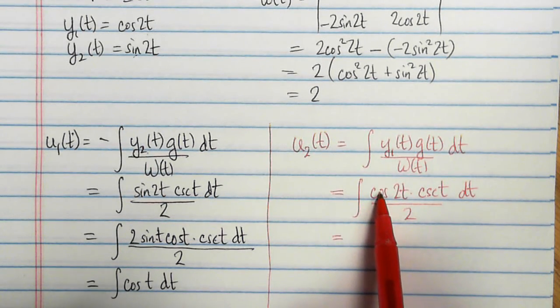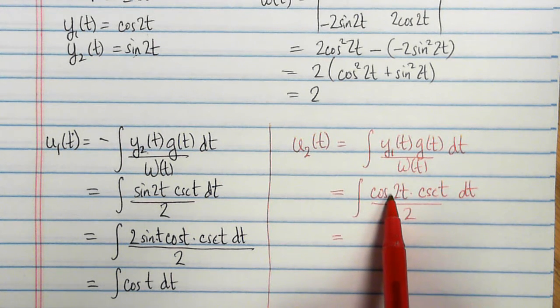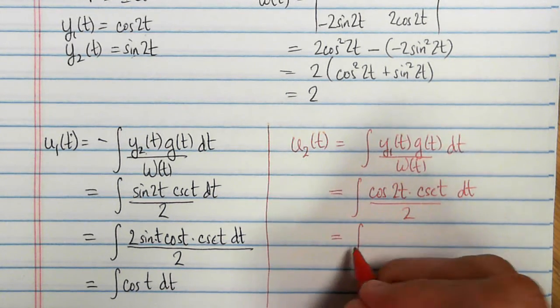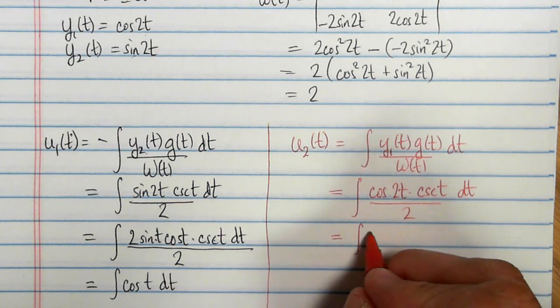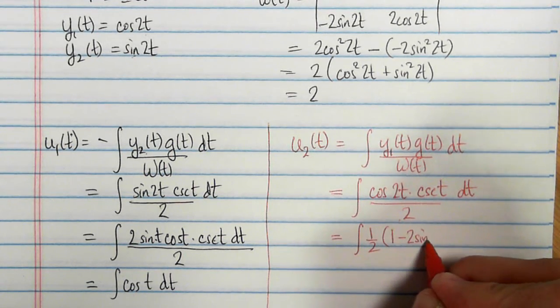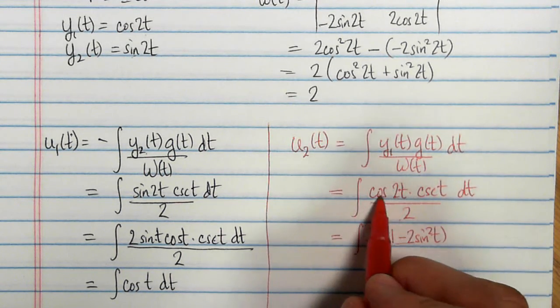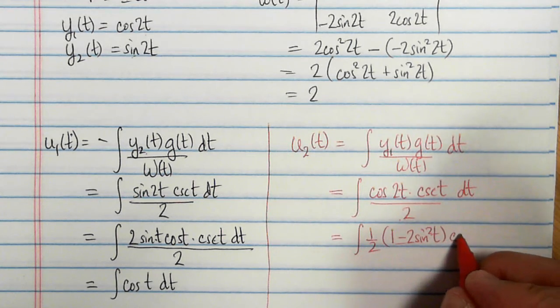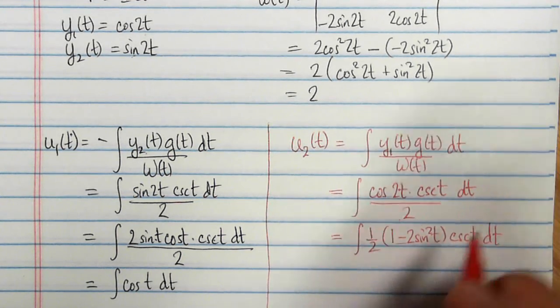Okay, for this one, let's use a double angle formula for cosine. So I get integral. Okay, so I have a 1/2 here from down the bottom. I have 1 minus 2 sine squared t. That's equal to cosine of 2t, times cosecant of t dt.